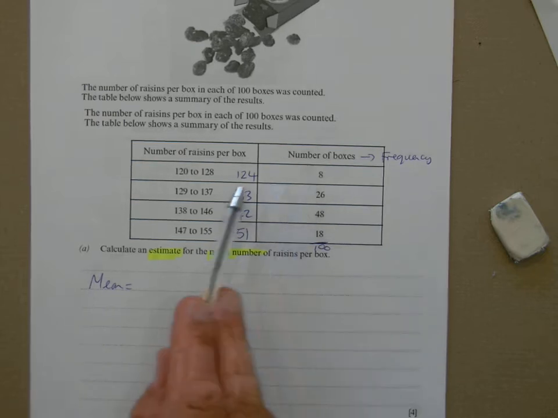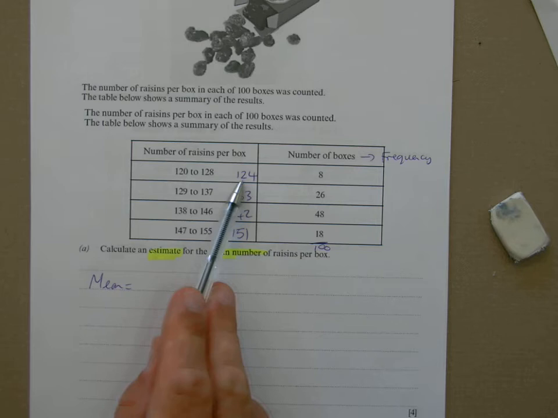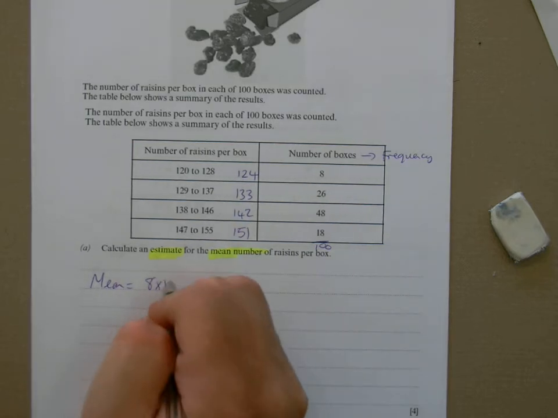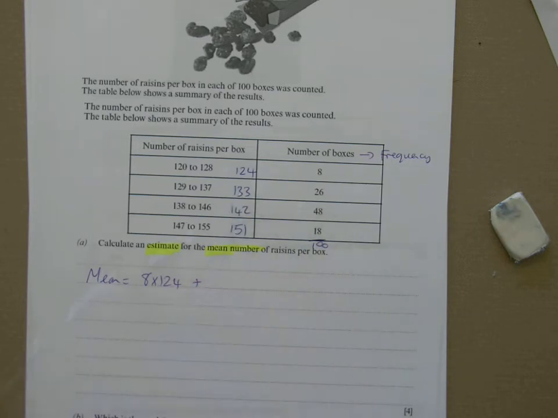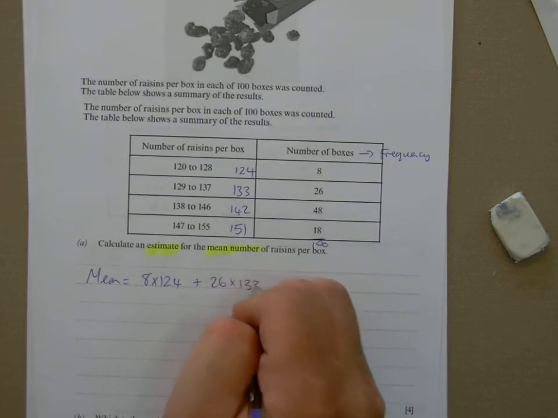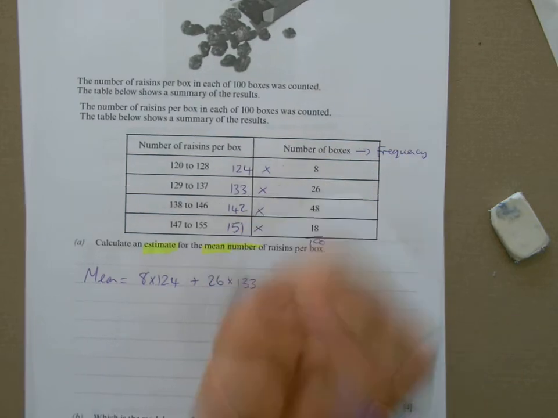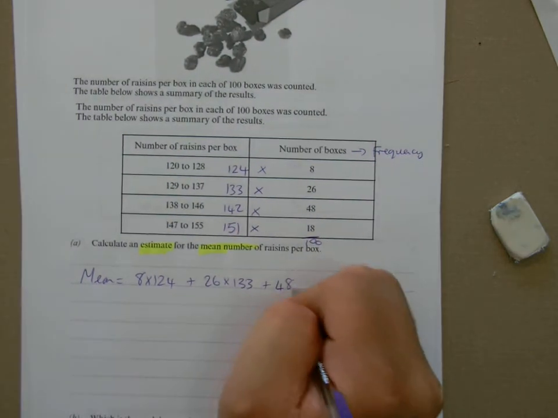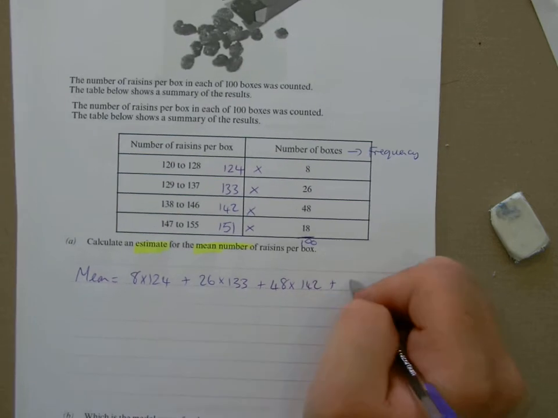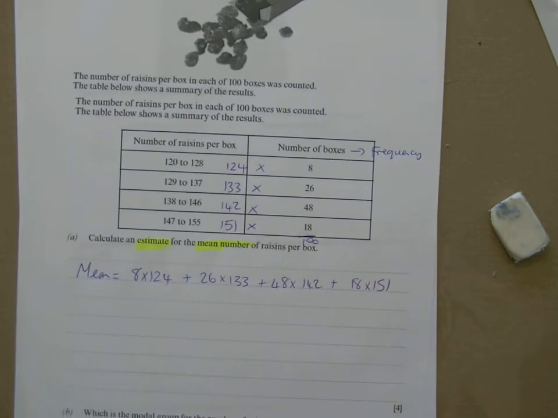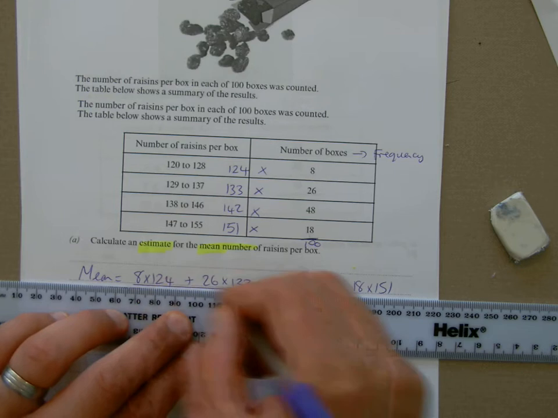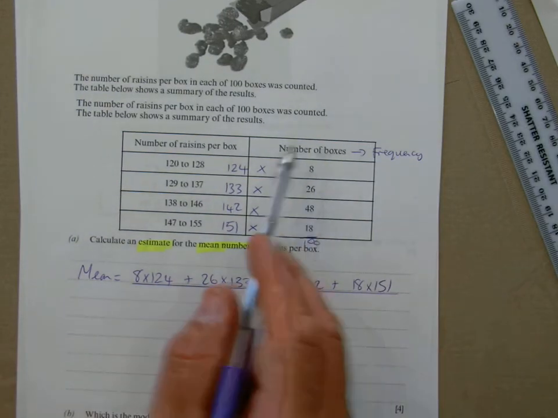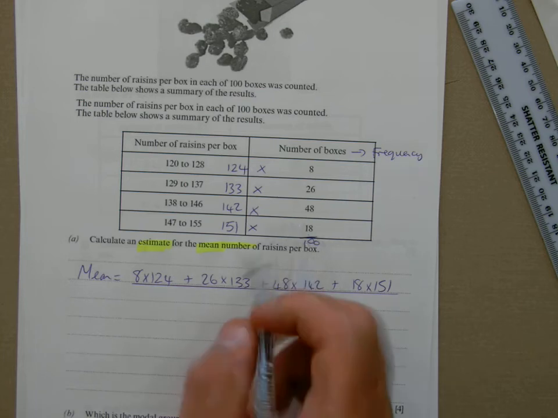Now we've got 8 boxes that have got that amount of raisins in, and we're estimating 124, aren't we? So 8 lots of 124. And then we've got 26 boxes that have got roughly this. So we don't want to be adding 133 26 times, so we just do 26 times 133. So remember, from a mean table, we always times these values. Plus then 48 times 142, plus then 18 times 151. So I think I've done all that right there. Then we divide by how many are there. And remember, we've got 100 boxes. It's always this total down here.